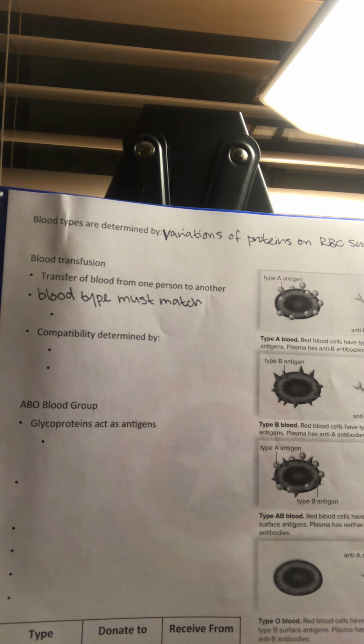And that immune response is actually going to make the red blood cells clump together. And of course, when blood cells clump together, you don't have blood flowing to parts in the body. And of course, you can also have a blood clot, which can kill you. So large amounts of blood that are transferred into an individual that's not the right blood type can be fatal. It's often fatal.